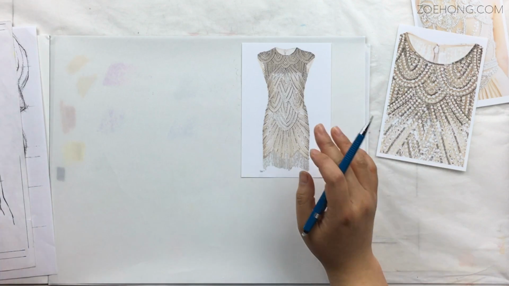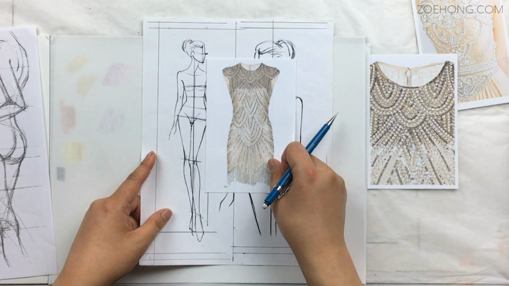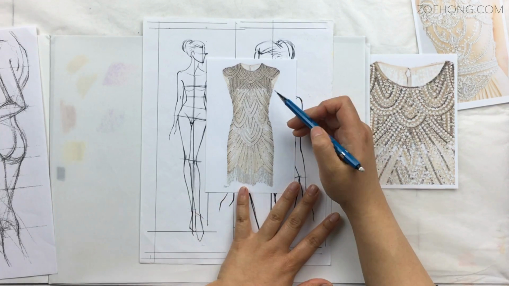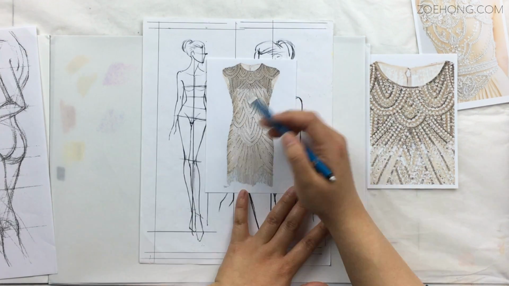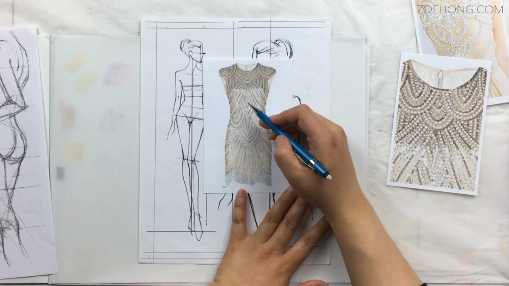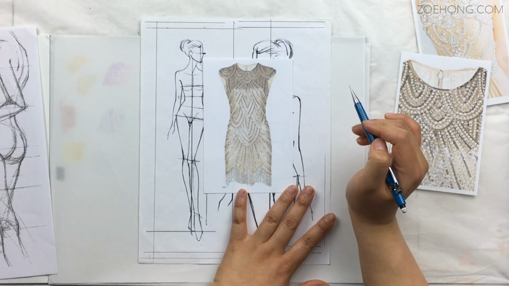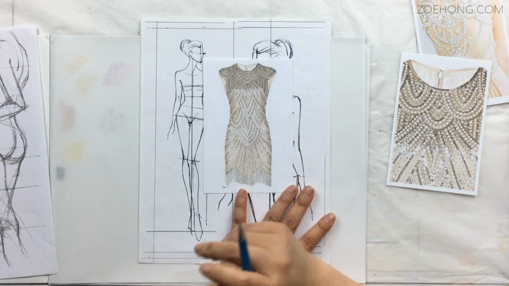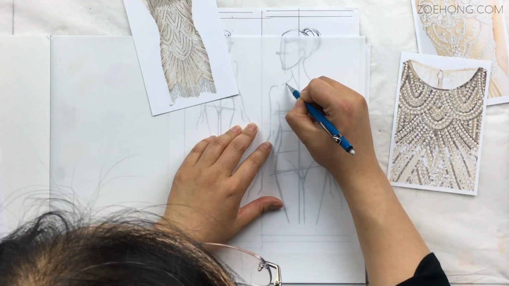Look at this dress. I mean, it's too big to even be croquis size, right? And yet, even bigger than croquis size, you don't really see every single dot. You see the stripe pattern. So what you're going to do is you're going to end up drawing the stripe pattern instead.